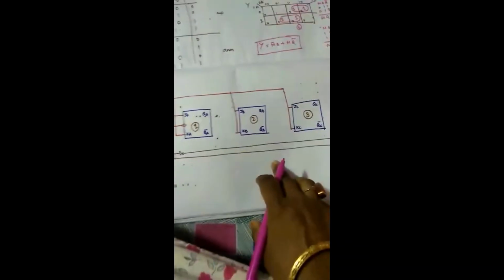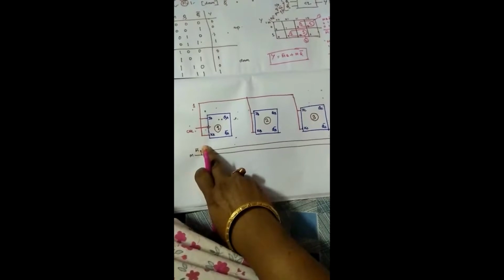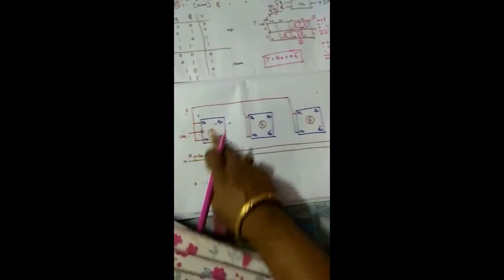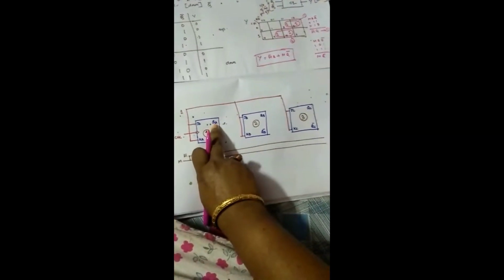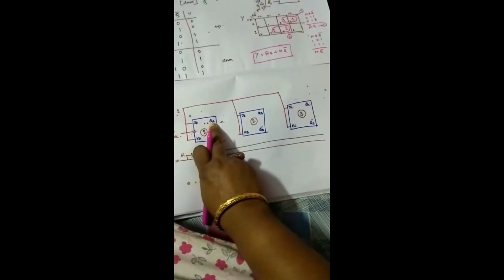Now taking this equation, we are making the circuit. We have taken these two inputs, M and M bar. Each time, Y is nothing but QA, QB and QC.